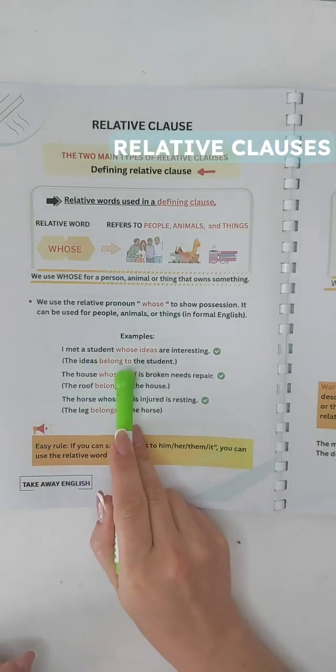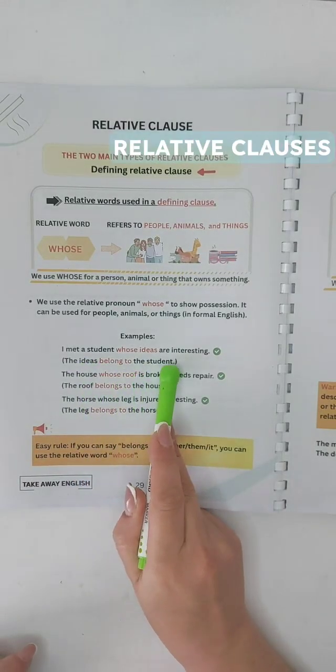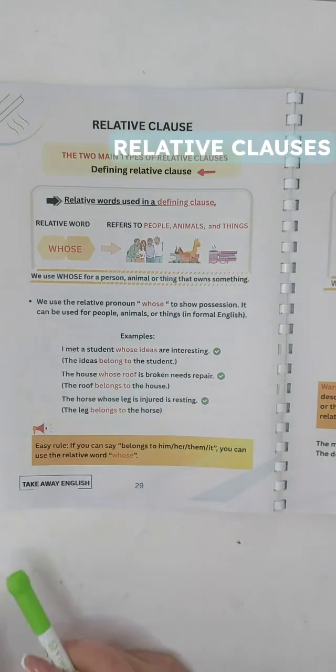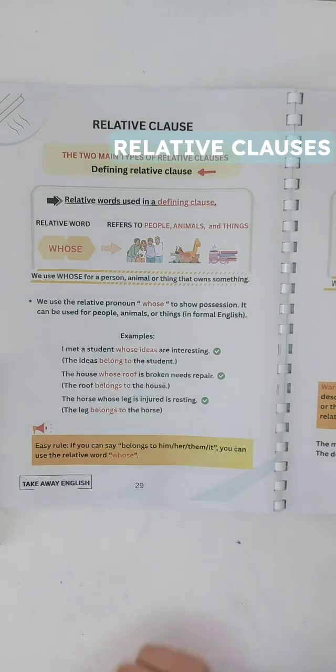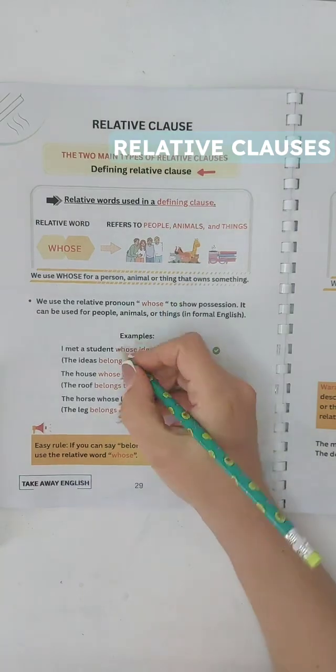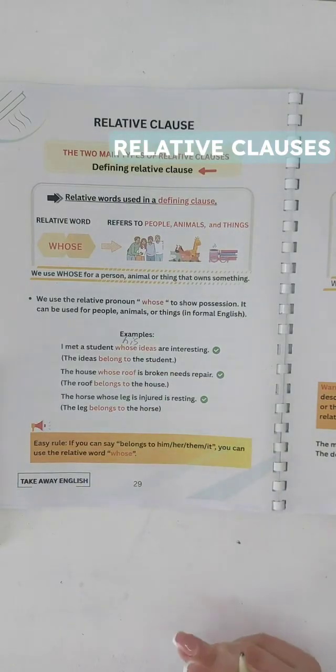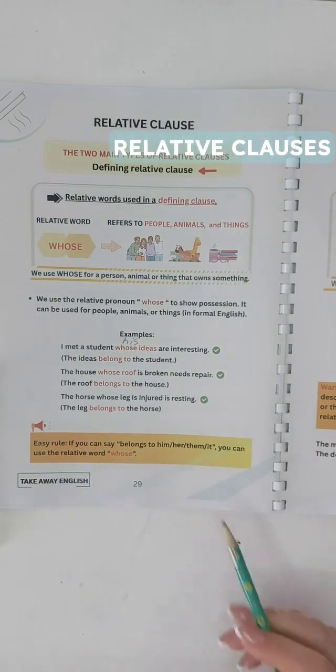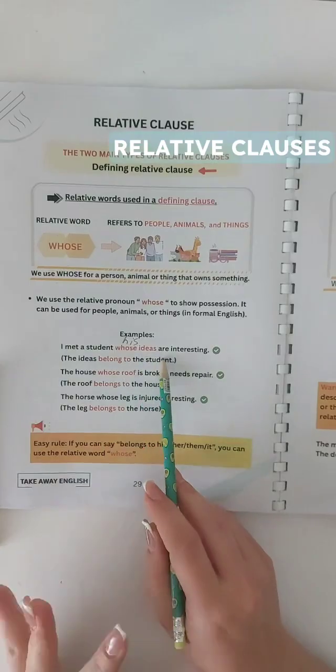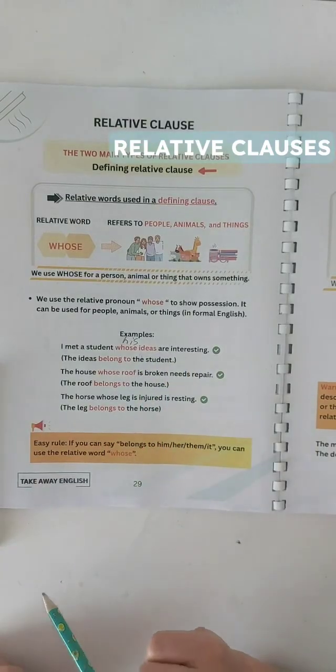I met a student whose ideas are interesting. His ideas are interesting, right? So we replace his with whose, right? I met a student whose ideas are interesting.